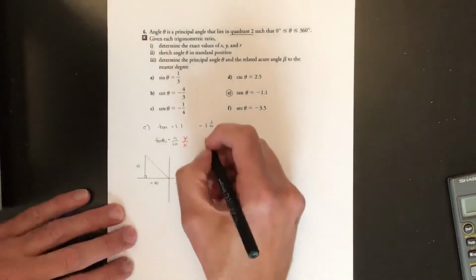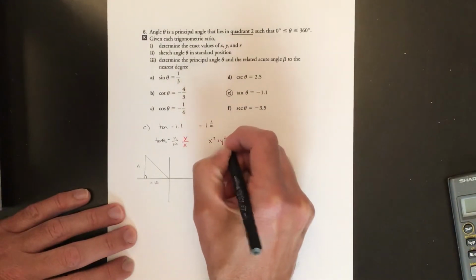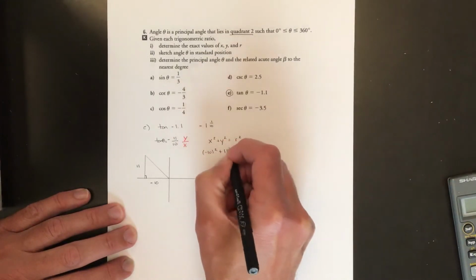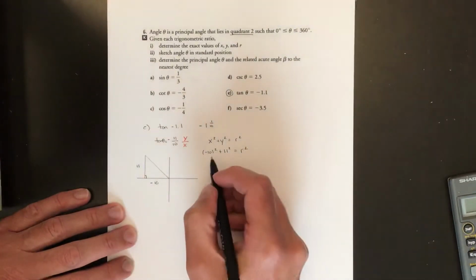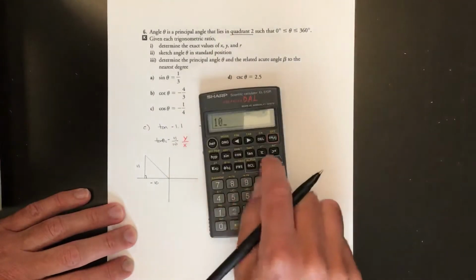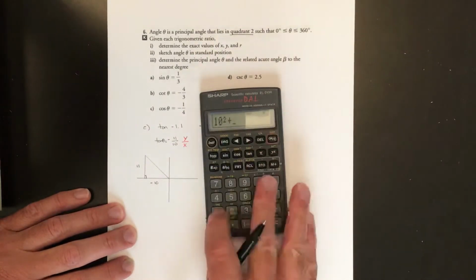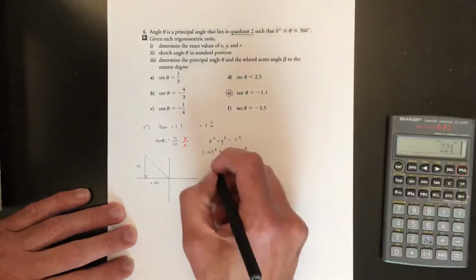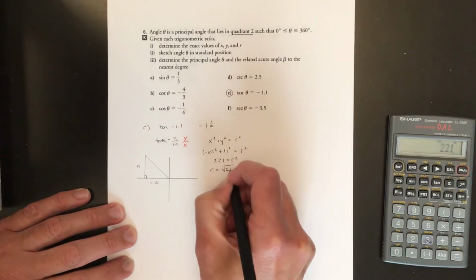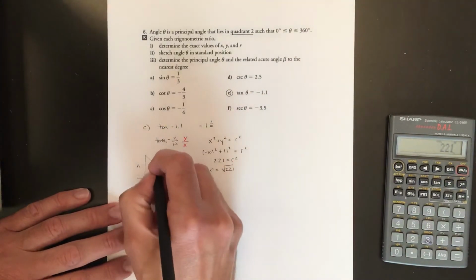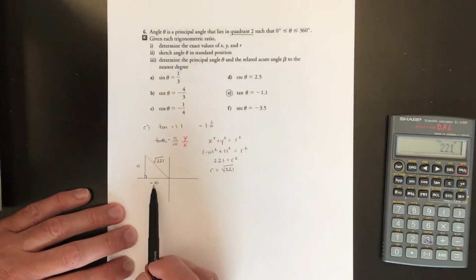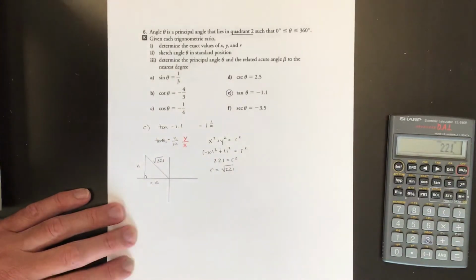And now we want to find r. So x squared plus y squared equals r squared. So that's 100, and that's 121. So it should be 221. 10 squared plus 11 squared, 221. So r is equal to the root of 221. And again, the r is always positive. So for part 1, x is negative 10, y is 11, and r is root 221.